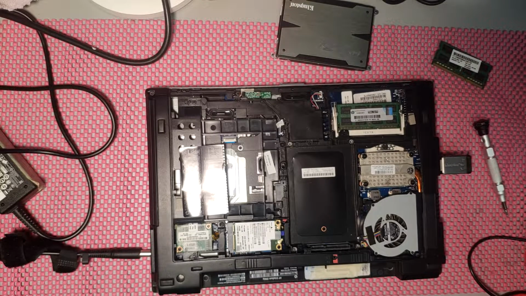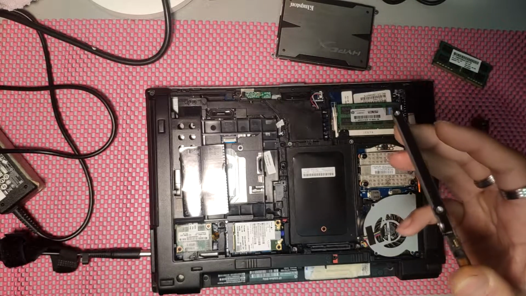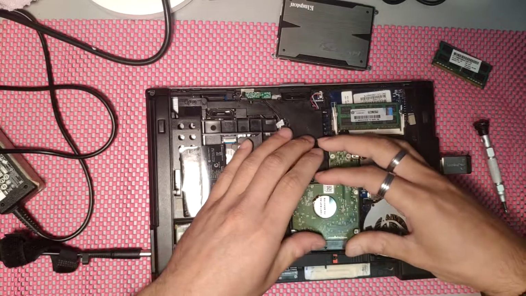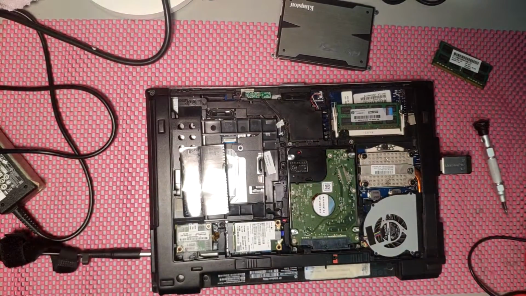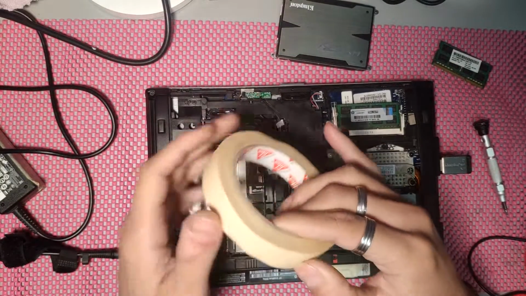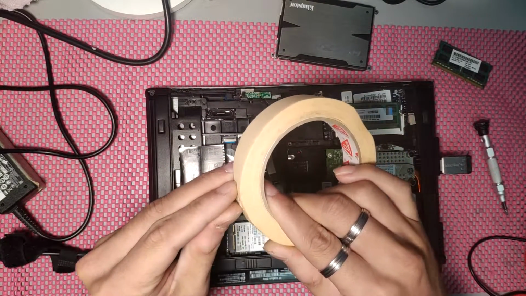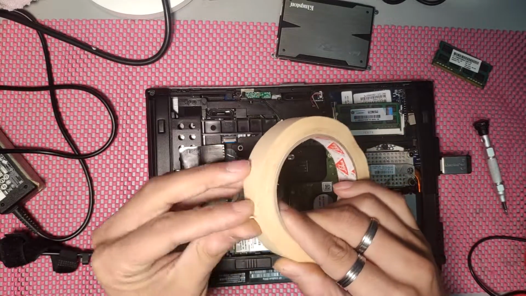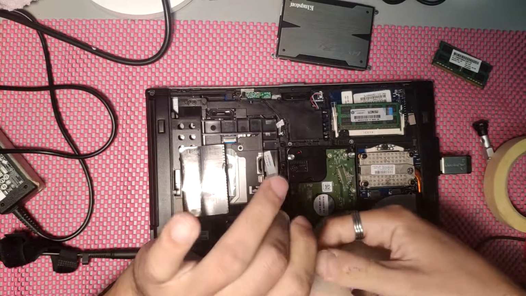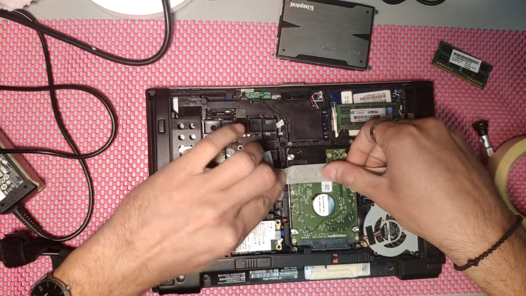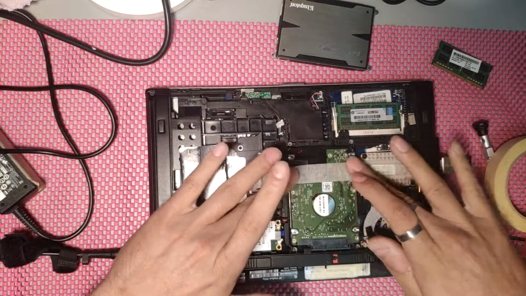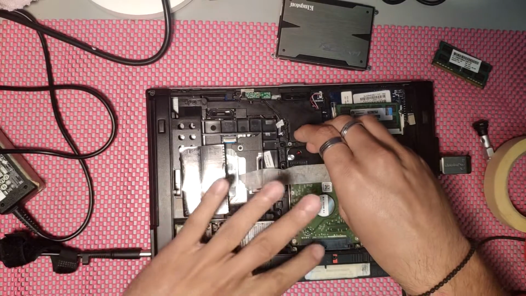Okay, so the customer wants a hard drive, not a solid state. So we put it. Okay, let's make this easy. To hold it here. Hold it here. That's good.